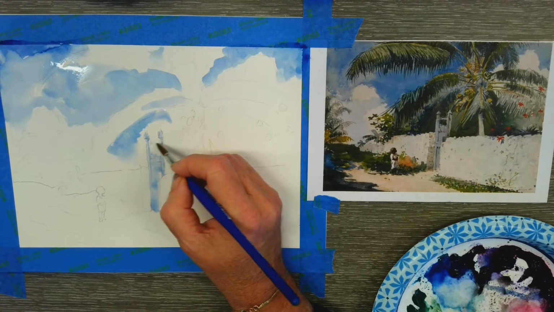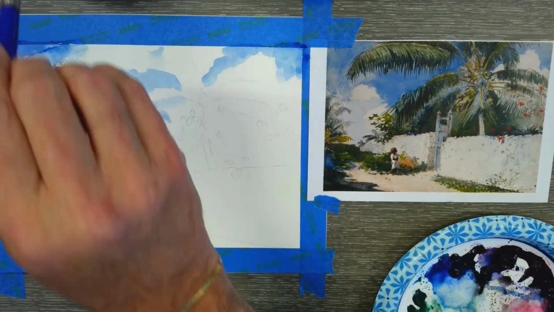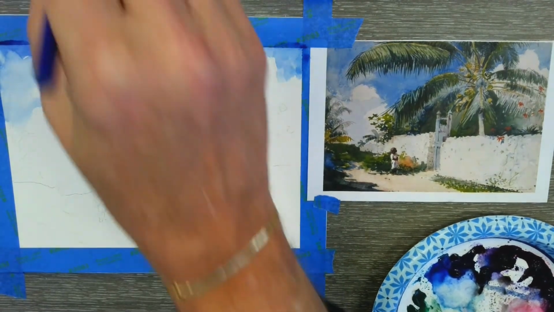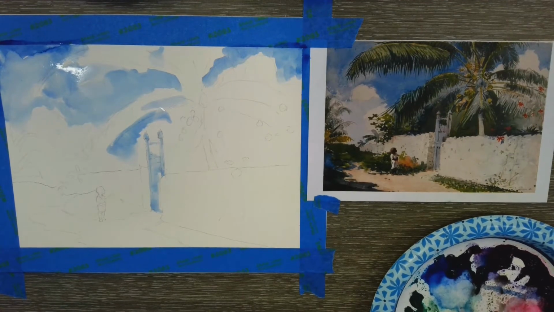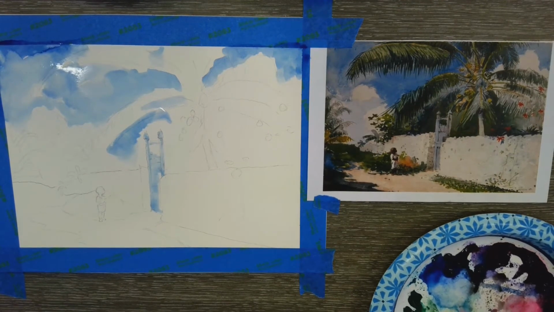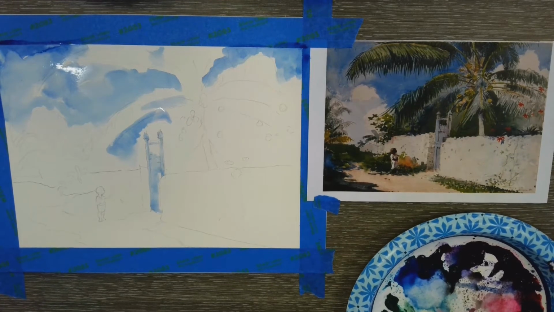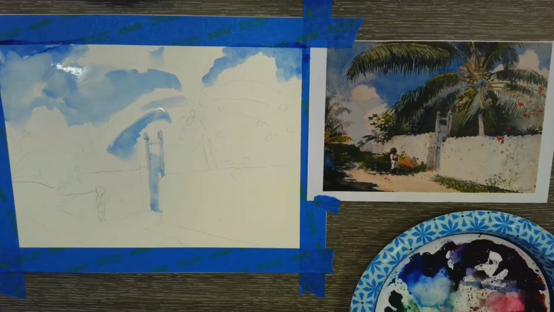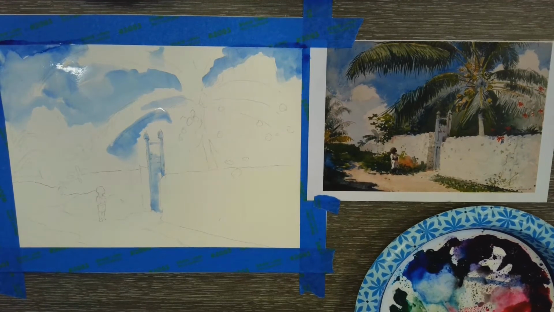There you go. So there's my gate, which I'm going to paint around with darker colors after it dries. But that just allows me to establish the base. And I think the next thing I'll do is put in my flowers, which the scarlet would work nice. I'm going to mix a little scarlet and rose together, which is going to make it a little more pink than what Homer has, but that's okay with me.